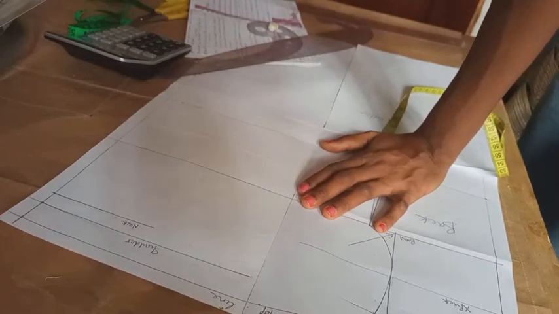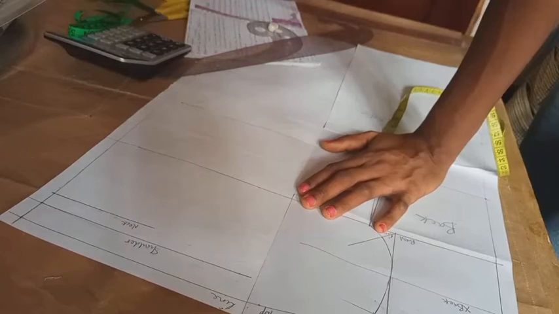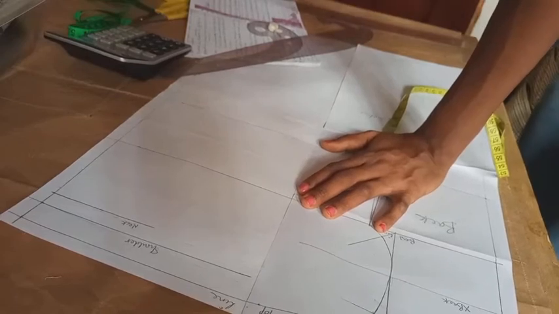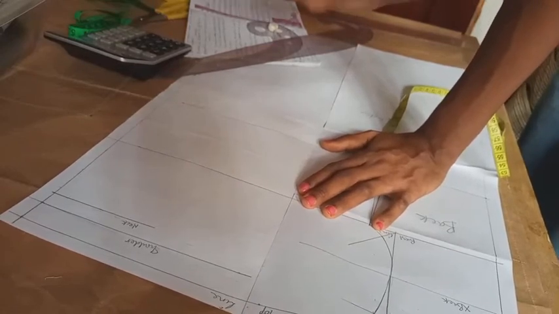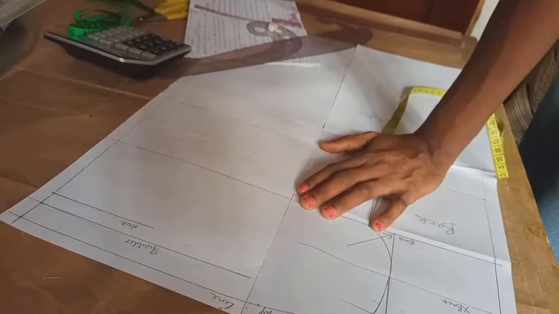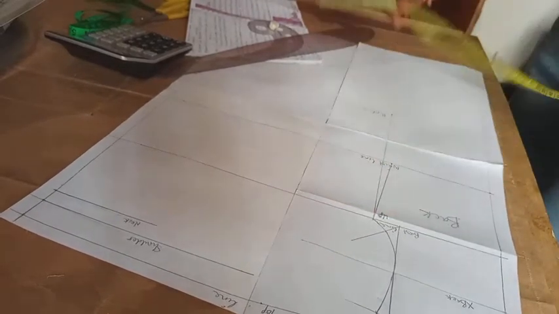Then for the neckline, it is 7.5 cm for size 1 to size 4, but from size 5 and above, it is 8 to 8.5 cm. So depending on how big you are or your clients, you know what to use. So let's continue.